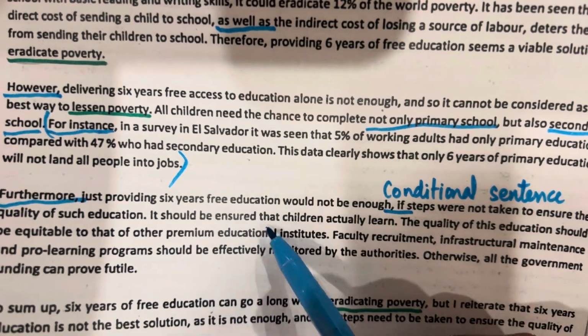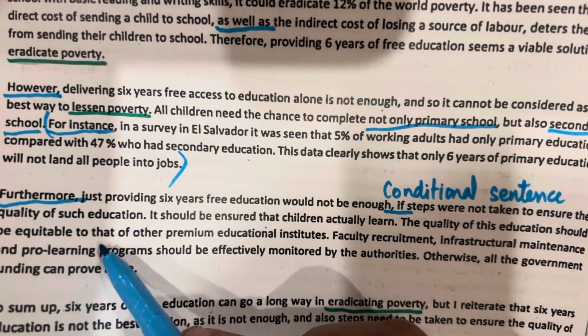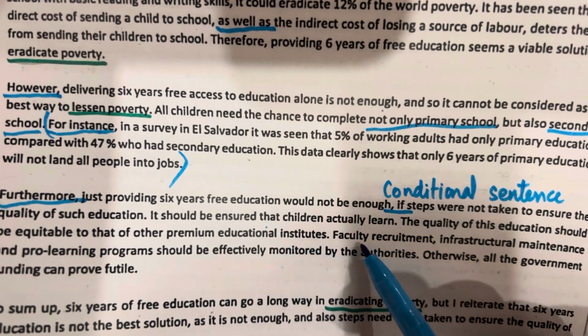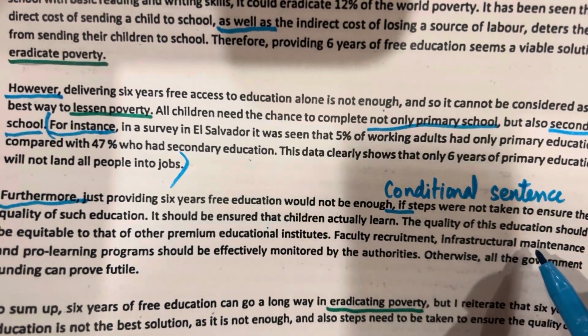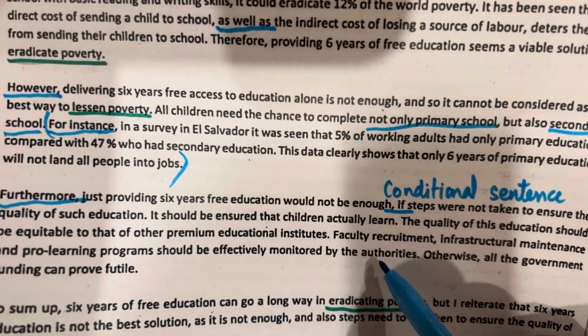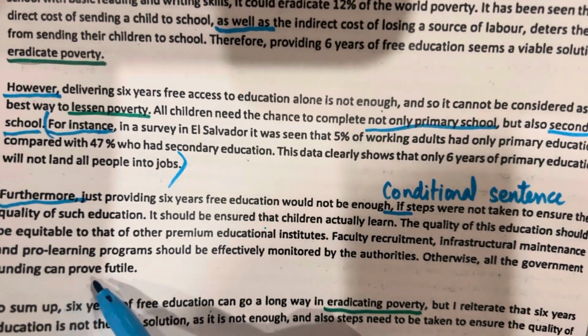It should be ensured that children actually learn. The quality of this education should be equitable to that of other premium educational institutes. Faculty recruitment, infrastructural maintenance, and pro-learning programs should be effectively monitored by the authorities. Otherwise, all the government funding can prove futile.